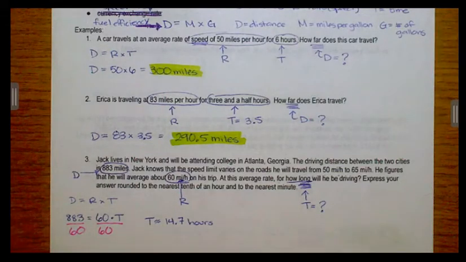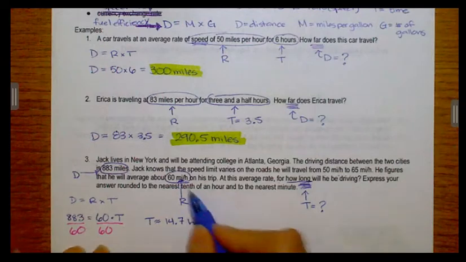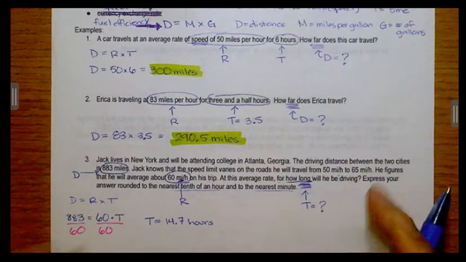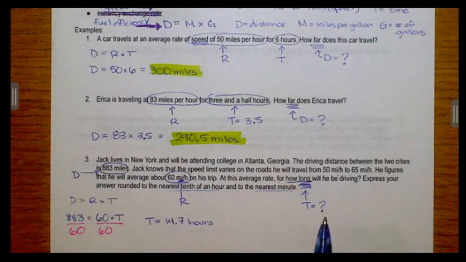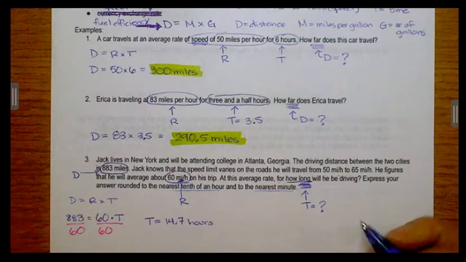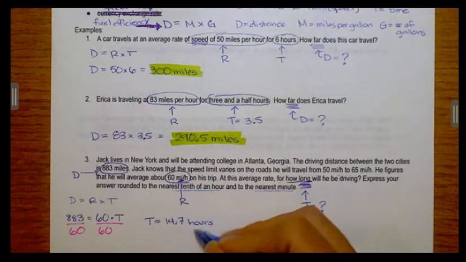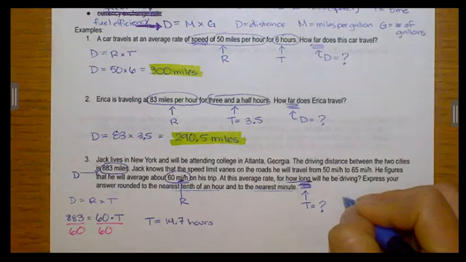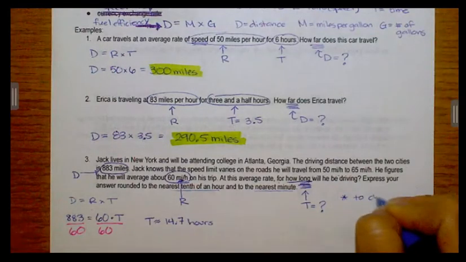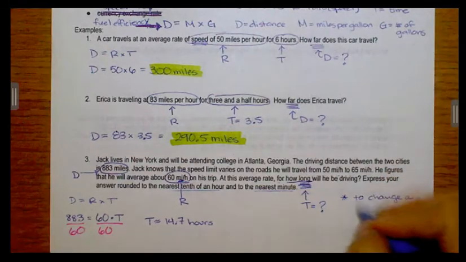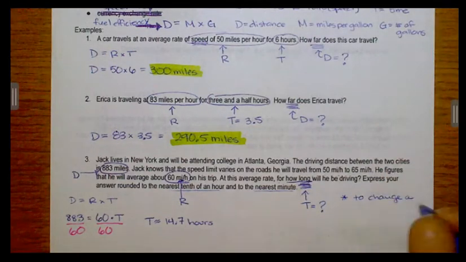Now, one of the things that it also told you to do was find it to the nearest tenth of an hour and to the nearest minute. So it wanted us to also find how many minutes is this portion of the hour. So in order to change a portion of the hour into minutes, we're going to multiply that portion of the hour by 60 because there's 60 minutes in an hour.